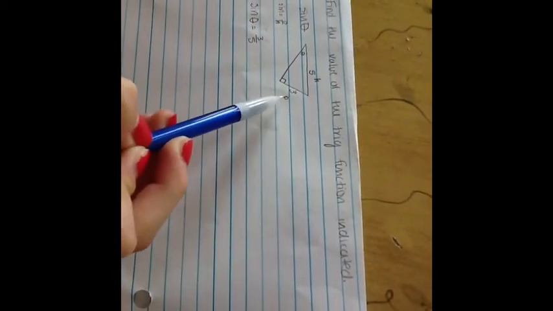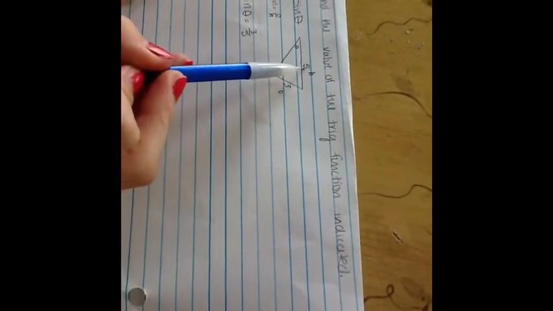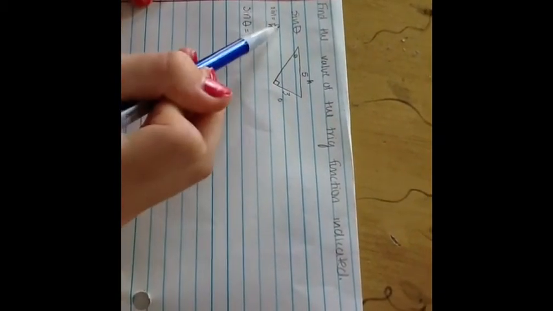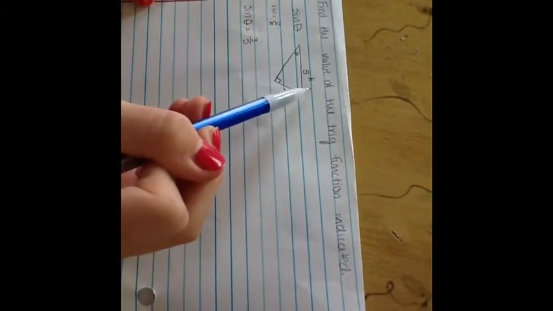Find the value of the trig function indicated. So we're finding sine of this triangle. Your opposite is 3 because it's opposite of the angle indicated, and your hypotenuse is 5. Sine is opposite over hypotenuse. So you take your opposite, and it's on top, so you have 3, and then your hypotenuse is on the bottom, so it's 5, and sine equals 3 over 5.